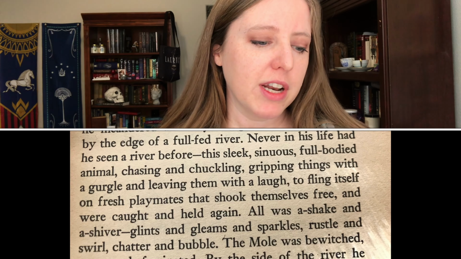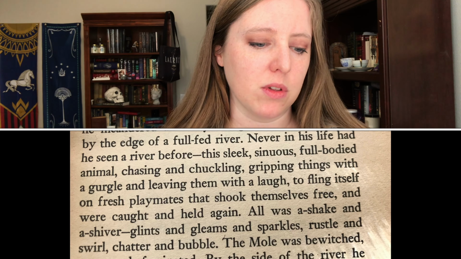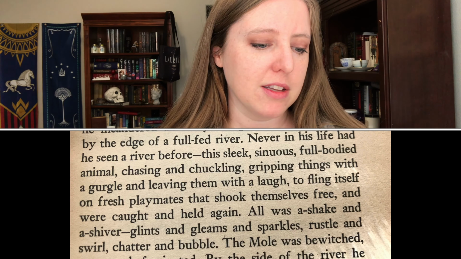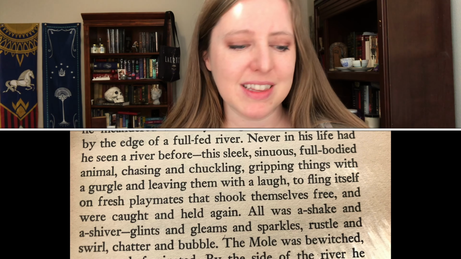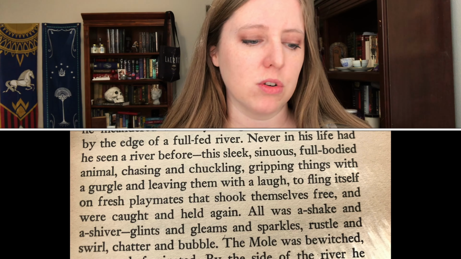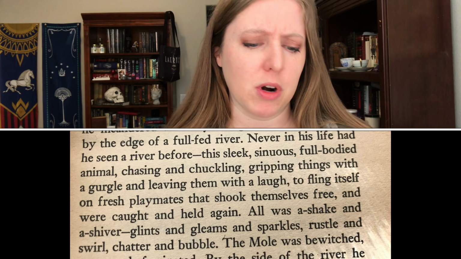So it says this: "Never in his life had he seen a river before. This sleek, sinuous, full-bodied animal, chasing and chuckling, gripping things with a gurgle and leaving them with a laugh, to fling itself on fresh playmates that shook themselves free and were caught and held again. All was a shake and a shiver, glints and gleams and sparkles, rustle and swirl, chatter and bubble." That last part there, we get visual, there's all that sparkling, that movement, and you also get sound as well. There's a chatter, bubble, rustle. So a couple of very strong senses evoked here with the Riverbank chapter of The Wind in the Willows.